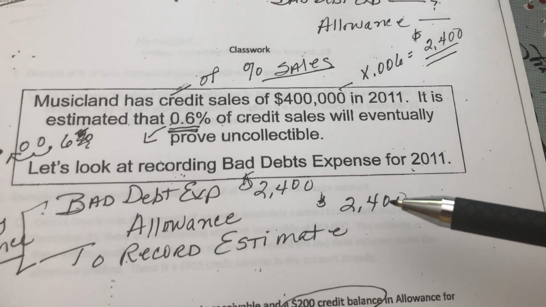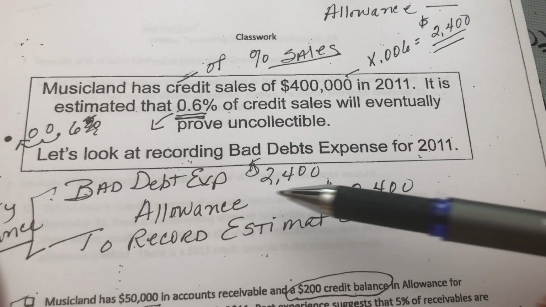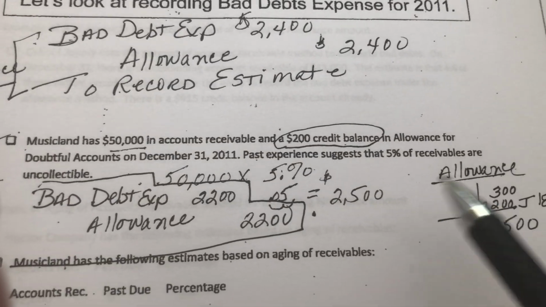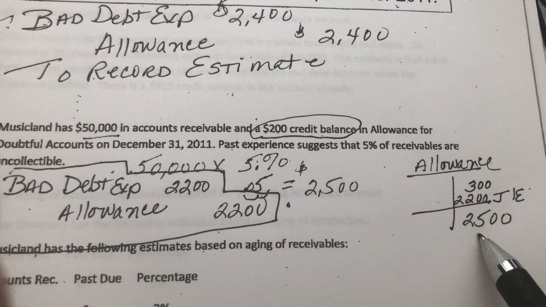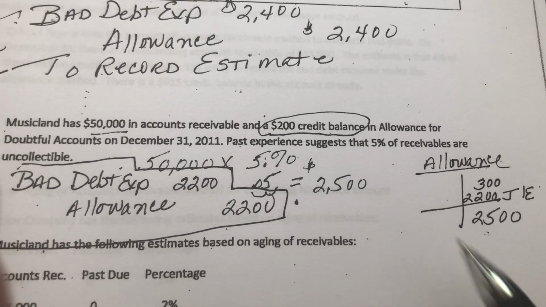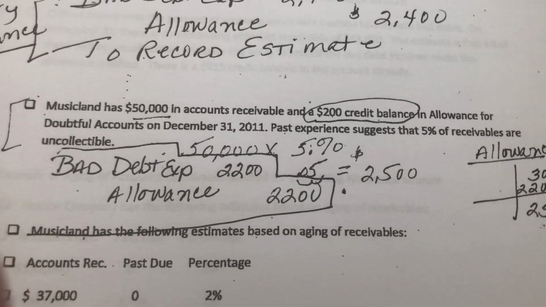In the first method, you did not have to adjust for any balance that was already there. Whatever you came up with is what you did the journal entry for. Here, if there's already a balance in there, you have to subtract that from the amount that you get when you do the calculation. So keep in mind that I can ask you 2 questions off this.